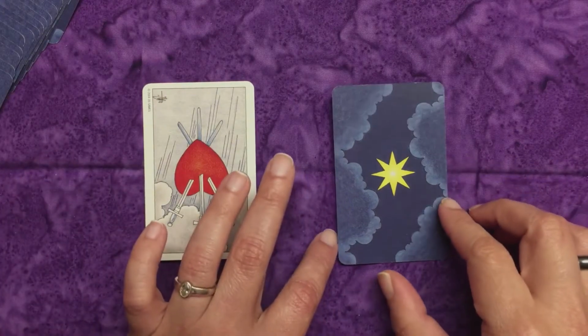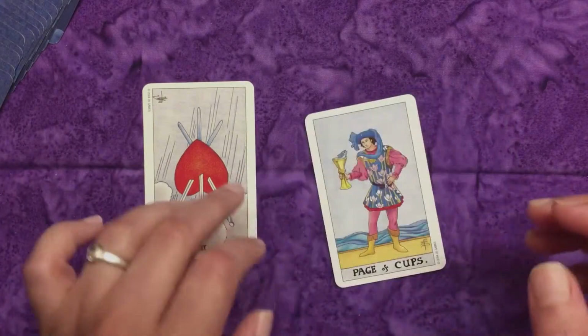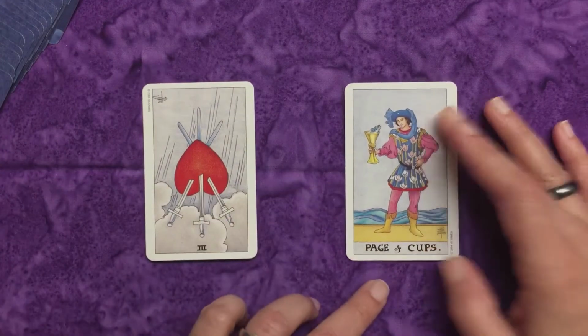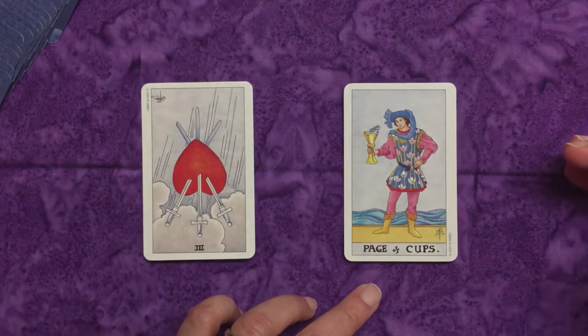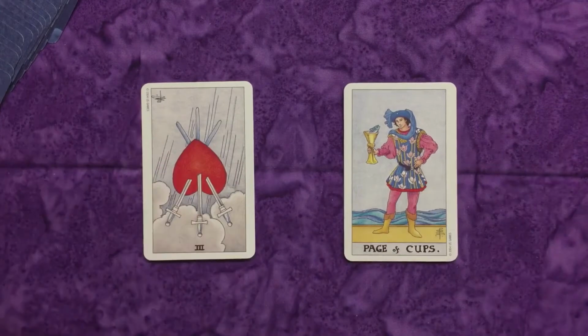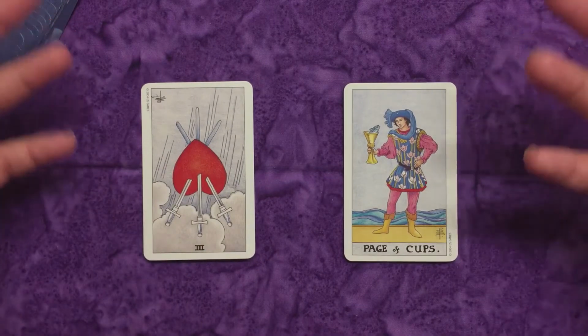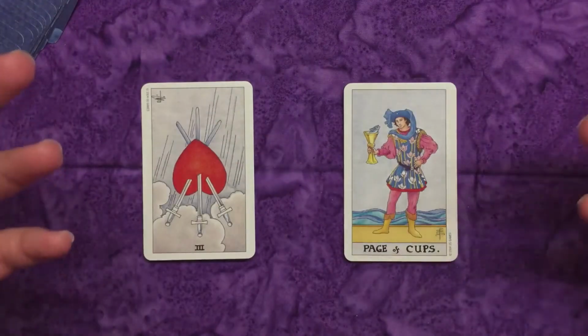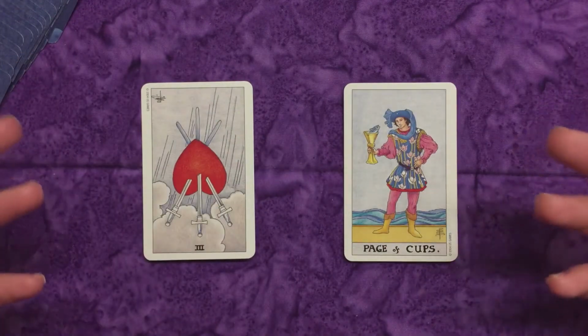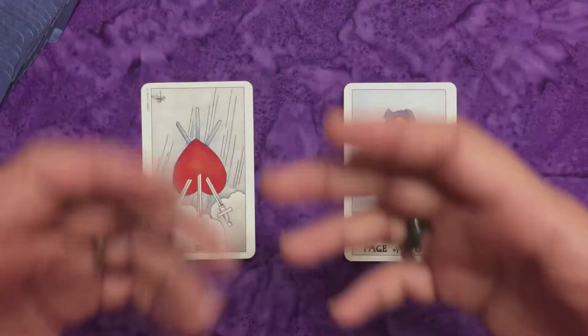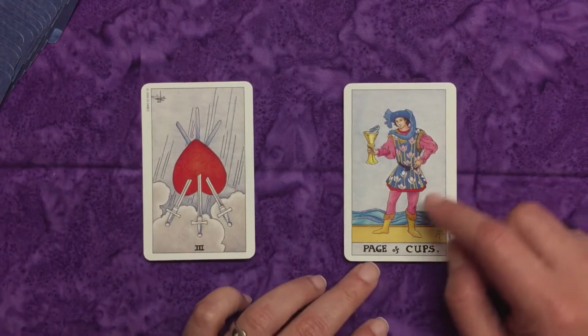So let's flip this over. Ta-da! And here we have Page of Cups. Okay, the first thing that came to my memory is reach out. Basically, just reach out in love, reach out in affection, reach out through my heart.